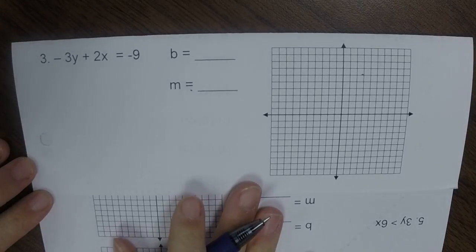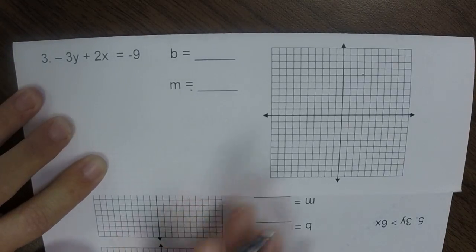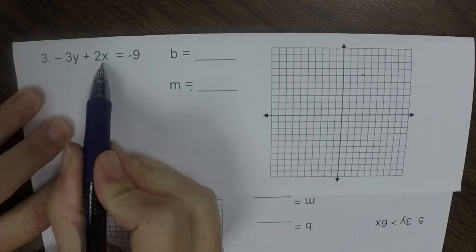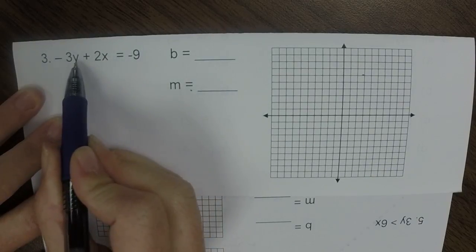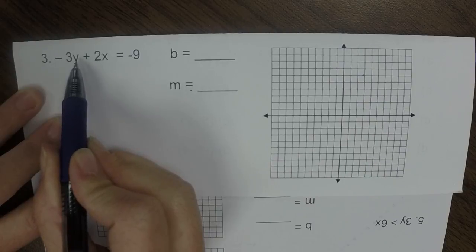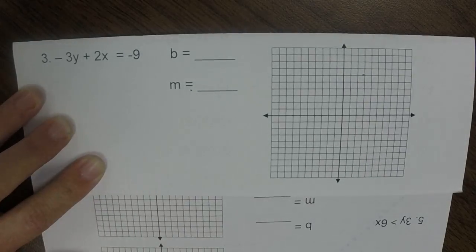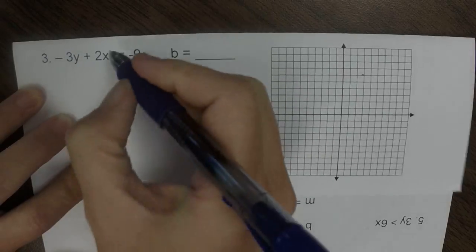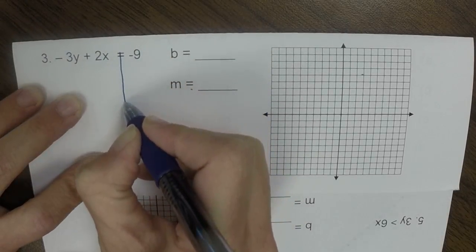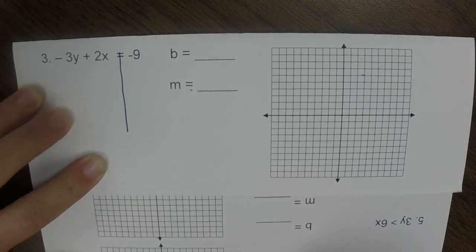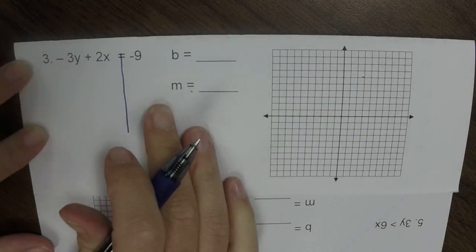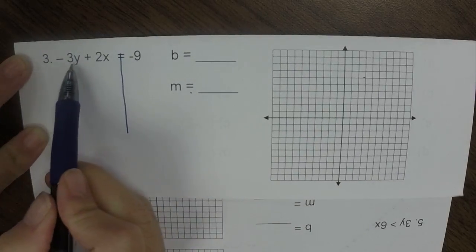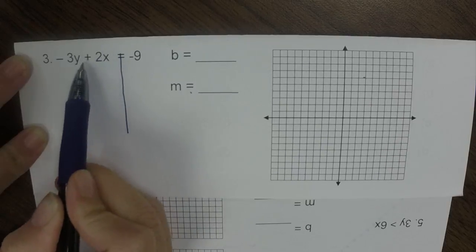All right, so now we're looking at number 3. This says -3y plus 2x equals -9. Notice the y is not by itself, so I'm not ready to graph until we get that y by itself. So I would go ahead and draw my line. Then remember, step 1 said we were supposed to move the x first. Well, if you notice, this is the y, so this is what we need to move.